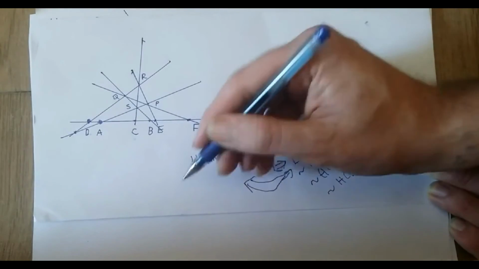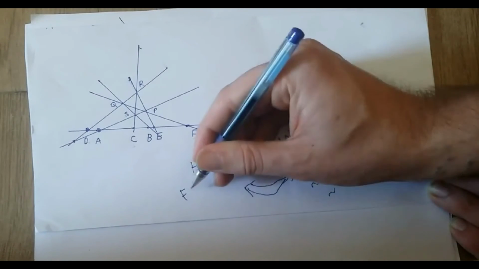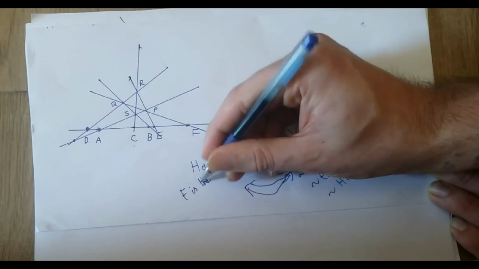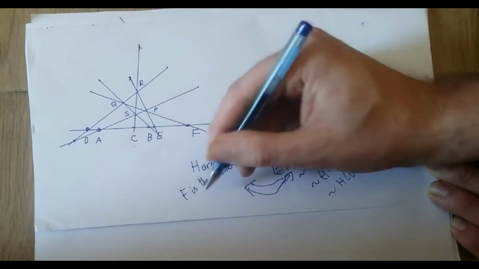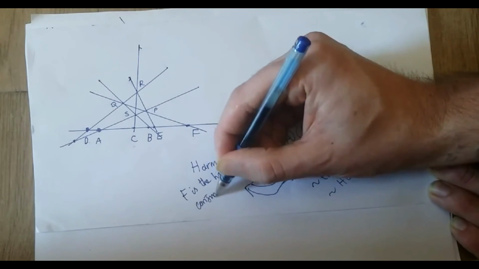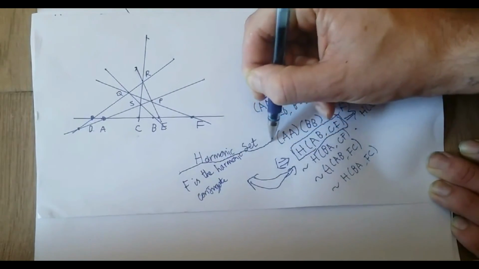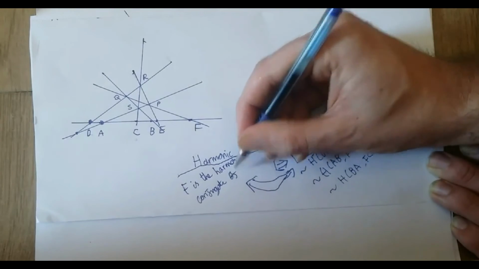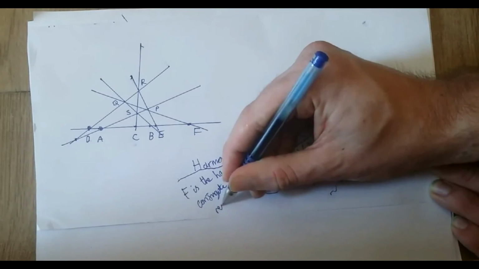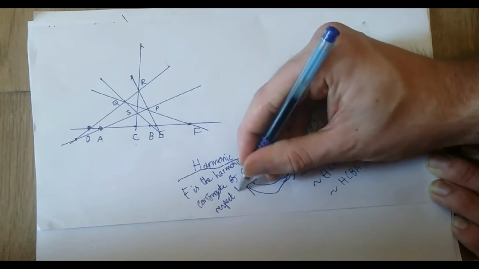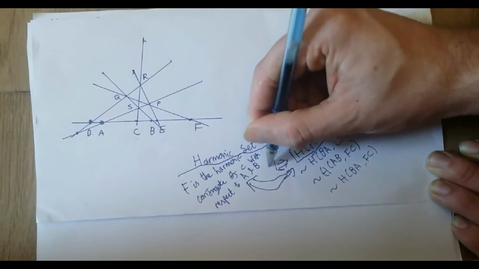So we can say that F is the harmonic conjugate of C with respect to A and B. Okay?